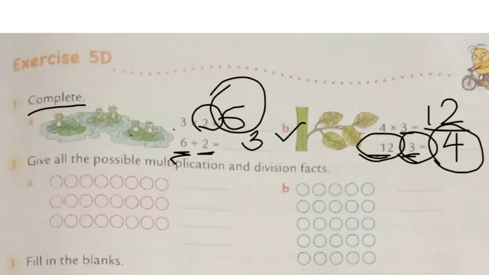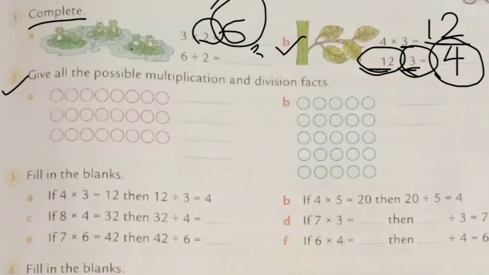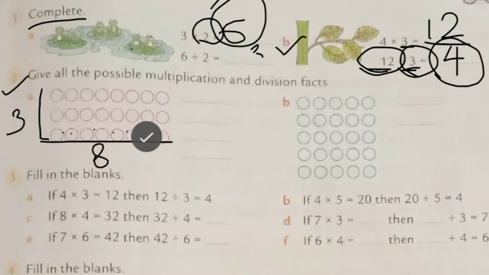Now we'll move ahead. Our question number 2 is, give all the possible multiplication and division facts for these arrangements. So first we have to find out how many like this. So it is 3. And how many like this? It is 1, 2, 3, 4, 5, 6, 7, 8. It is 8. Now we will write the first multiplication sentence. 3 multiplied by 8 equals to 24.